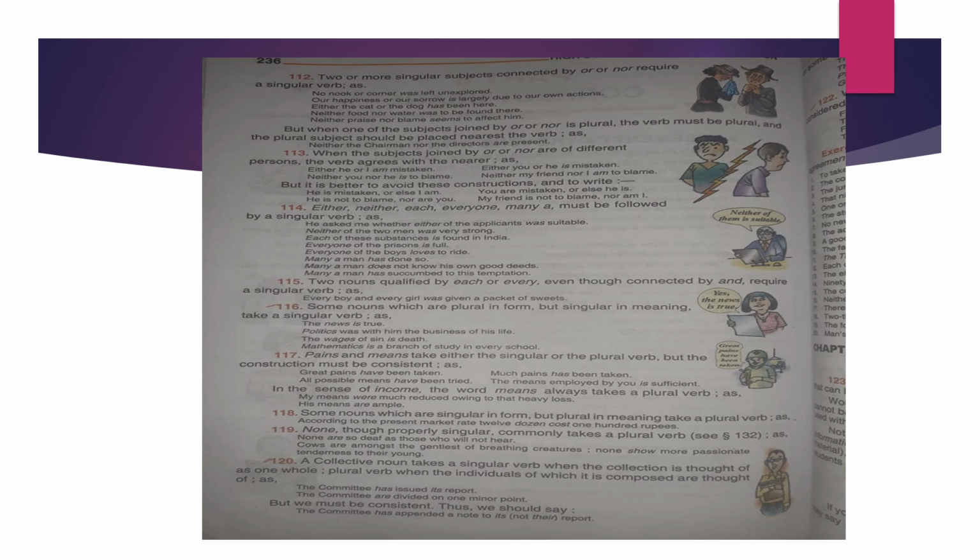So, the committee has issued its report. The committee, it's the same idea, so that's why we are using "has". But, the committee are divided on one minor point. Whenever they are thought of as a whole, whenever there is unity, we will use a singular verb.